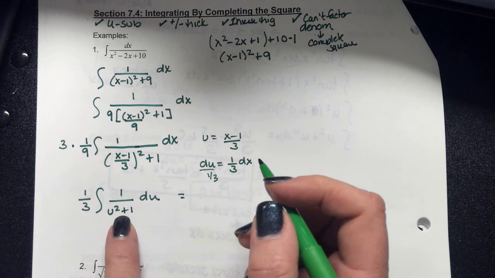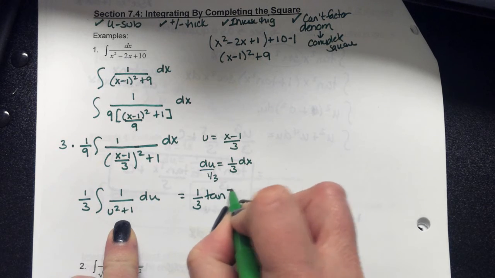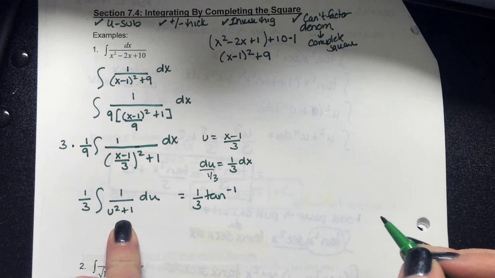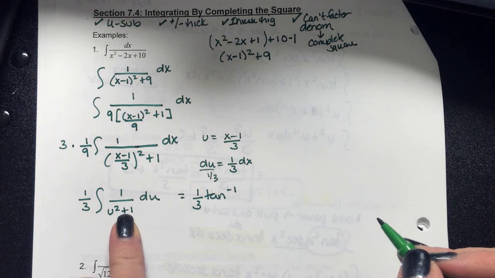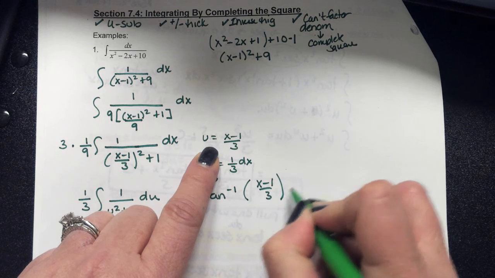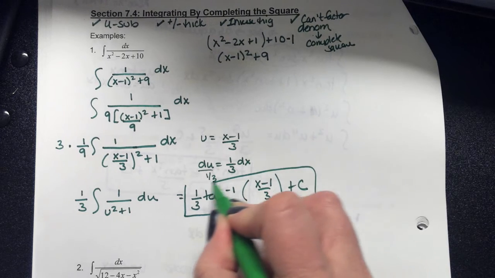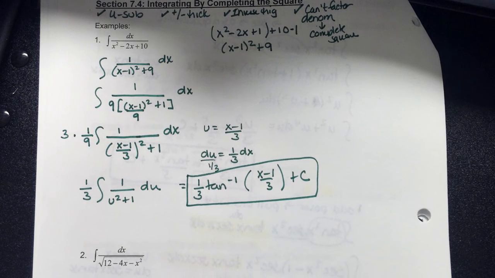And the integral of 1 over u squared plus 1 is going to be my inverse tangent. So inverse tangent of u, again, u is equal to x minus 1 over 3, and don't forget your c. So any questions on how we can use completing the square to help us rewrite it in terms of an inverse trig problem? All right?